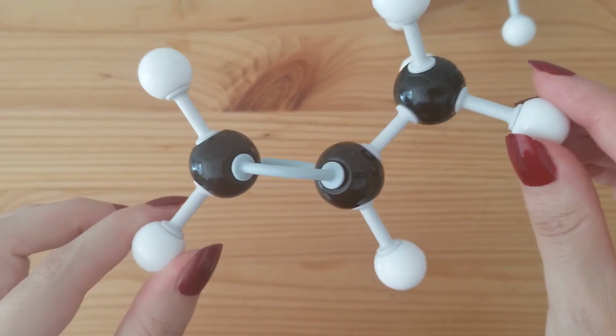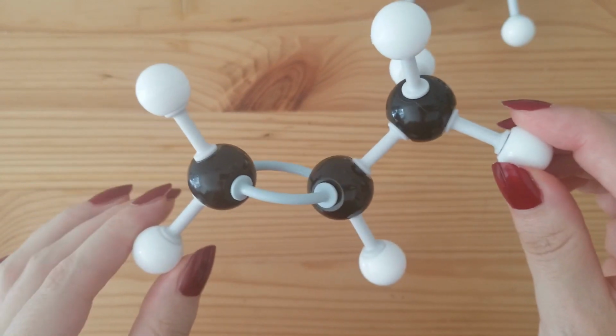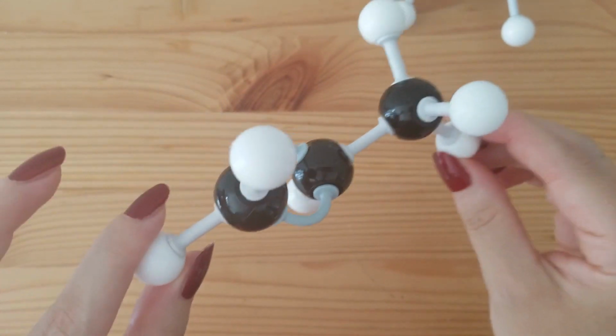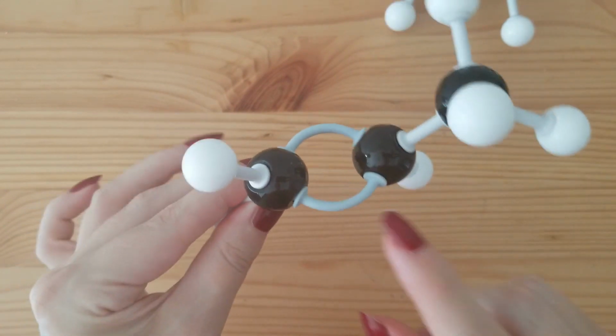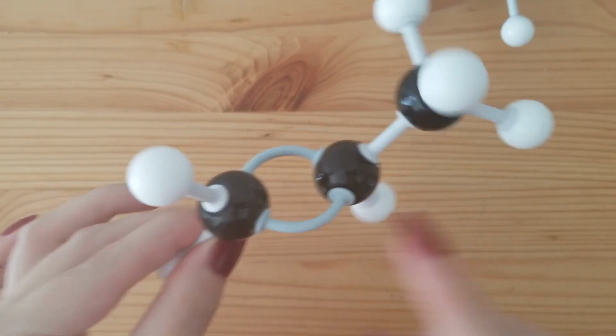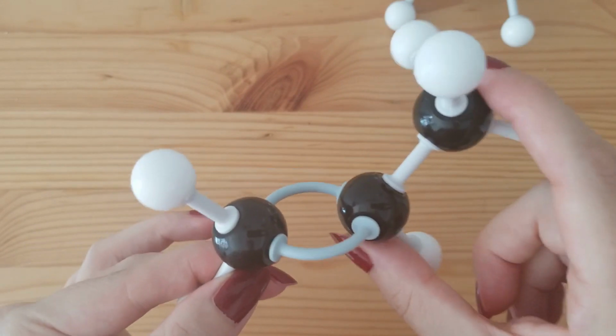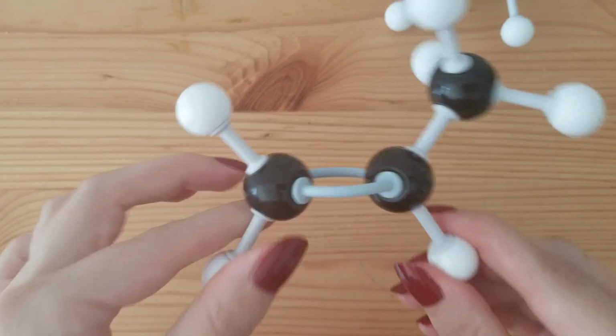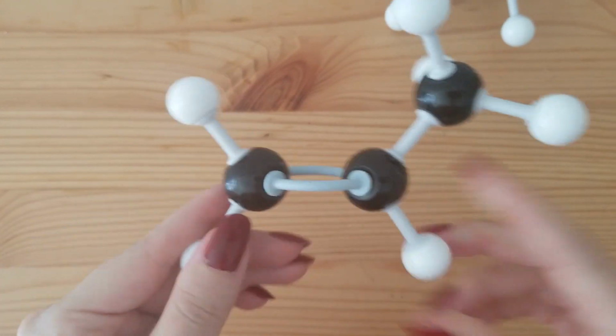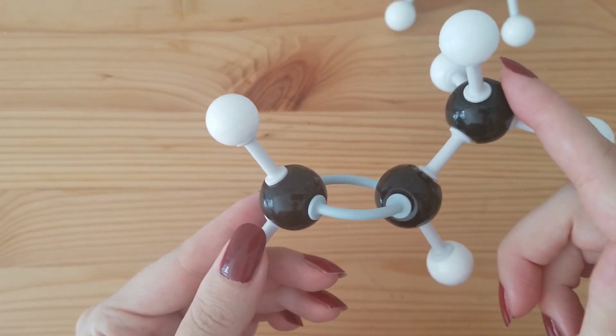Now the first thing to note, and a common mistake that people make, is not all of the bonds between the carbons are double bonds in alkenes. There's only 1 double bond in the molecule. All of the rest of the carbons are attached normally with single bonds. So this is our propene with our double bond and our single bond to the third carbon there.